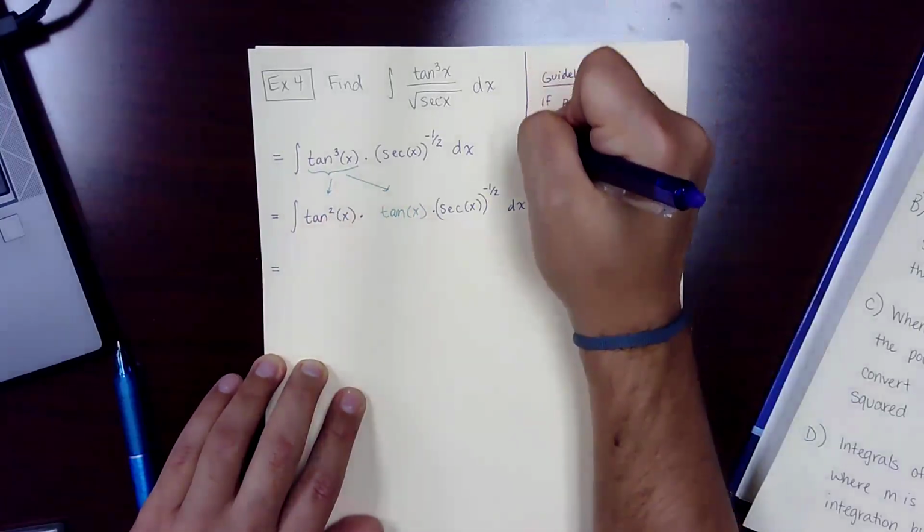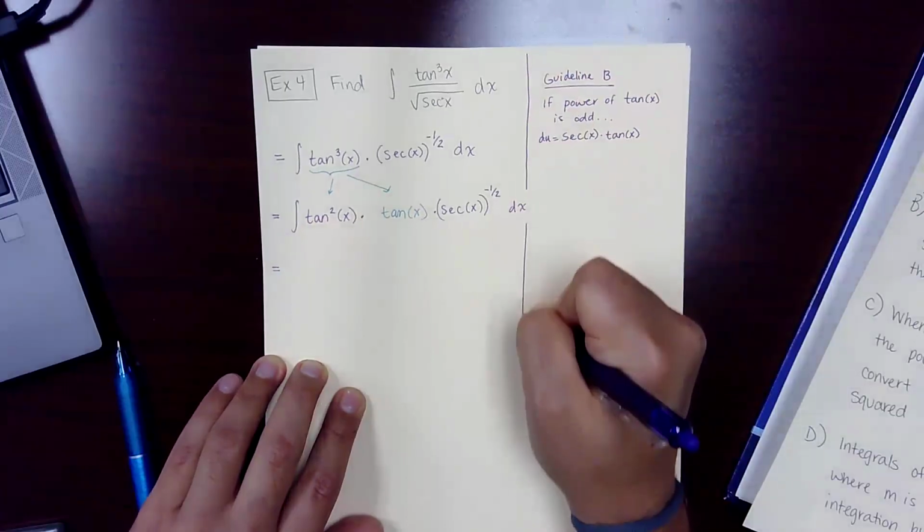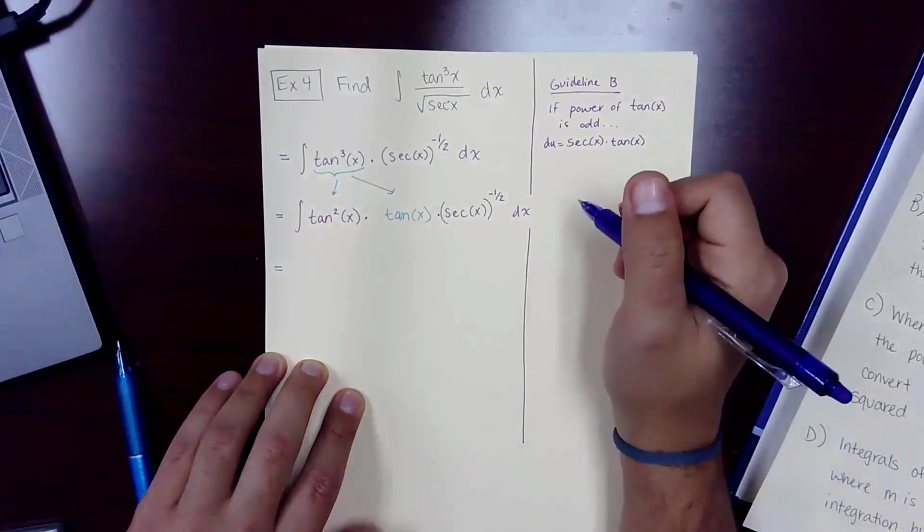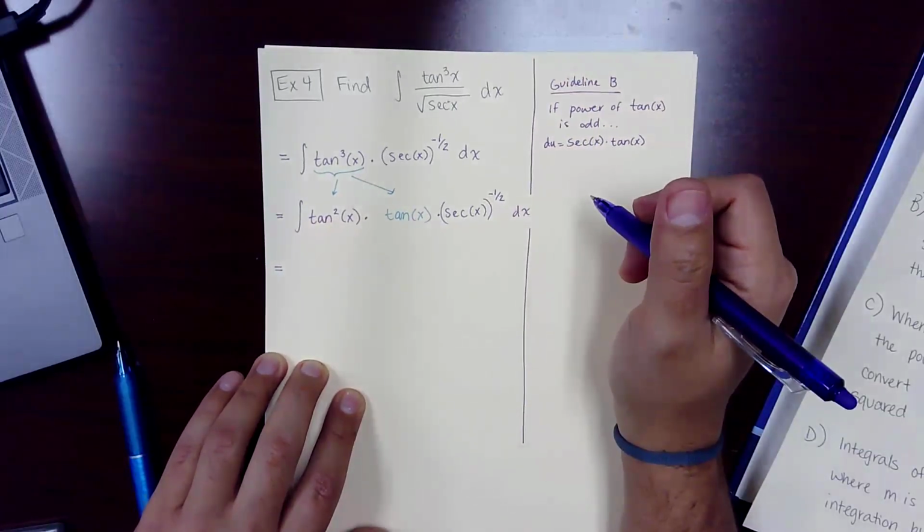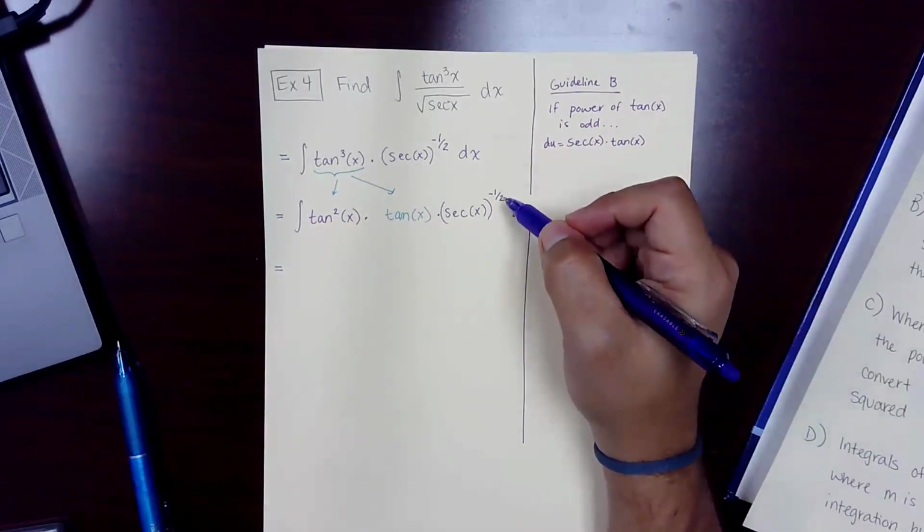Okay, well, I'm going to do something maybe a little crazy over here. We have secant to the negative 1/2 power. What could we do here?